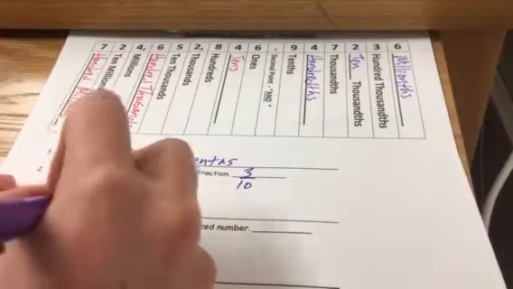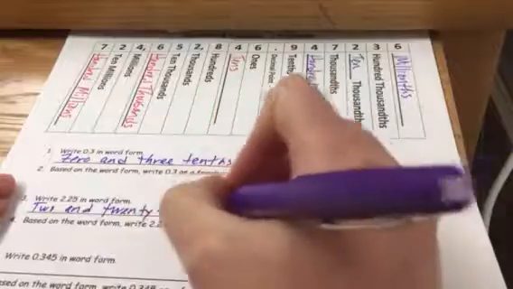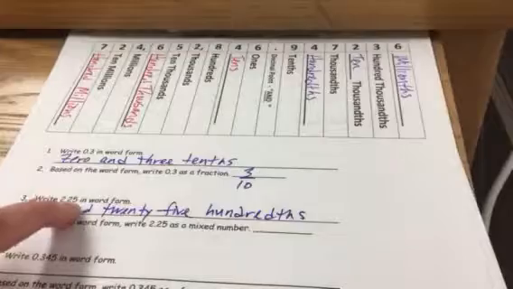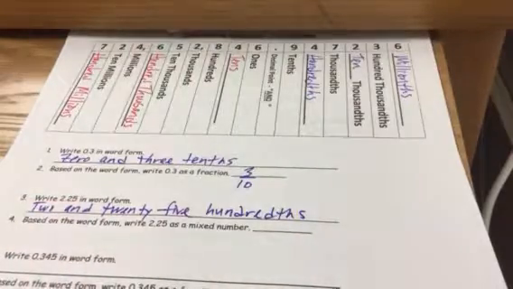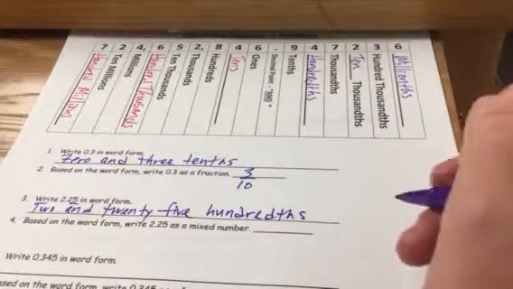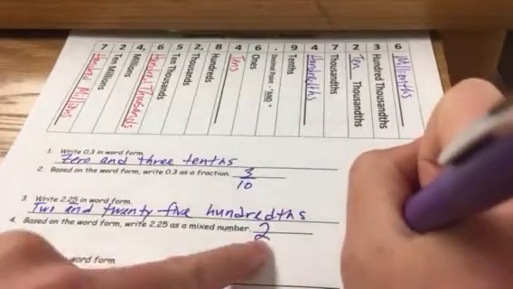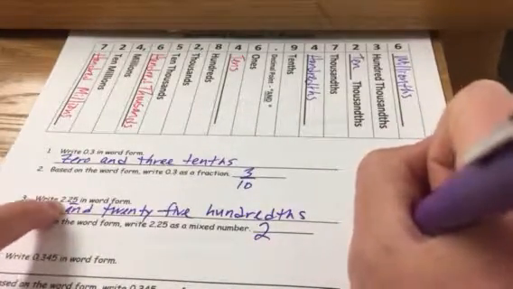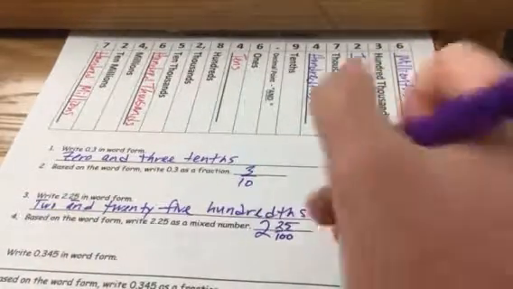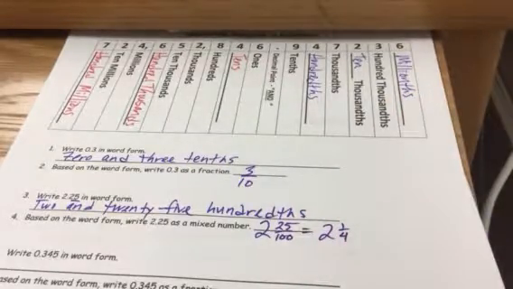2 and 25 hundredths. Now, why is it hundredths? Because that 5, that last digit, is sitting in the hundredths place value. That sounds like a mixed number, 2 and 25 hundredths. So it's going to be a big 2 because we have two whole things, just like we have two whole things in front of the decimal, and 25 hundredths. We can go ahead and simplify that, and that would be the same thing as 2 1/4.